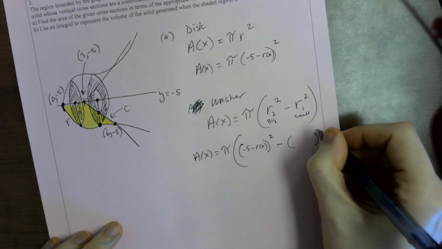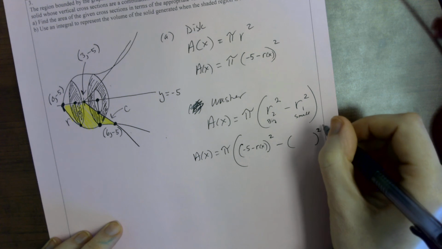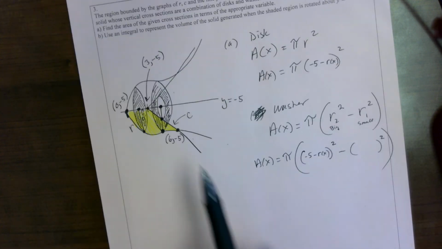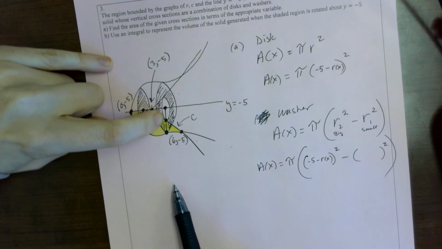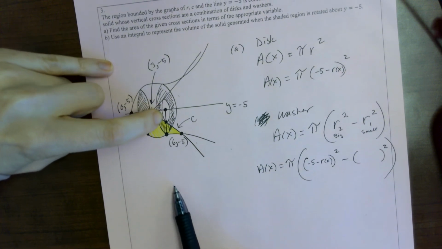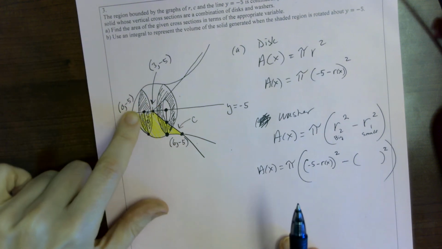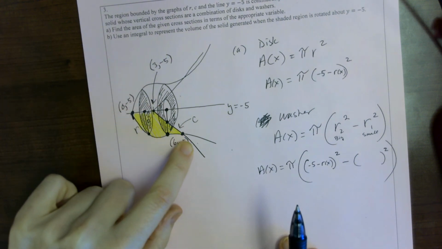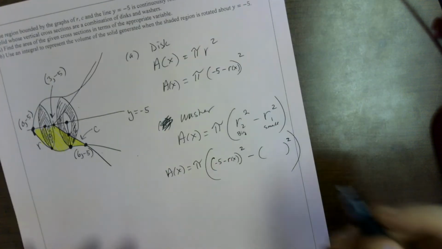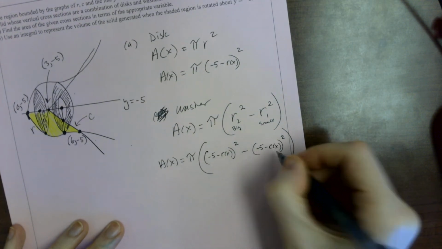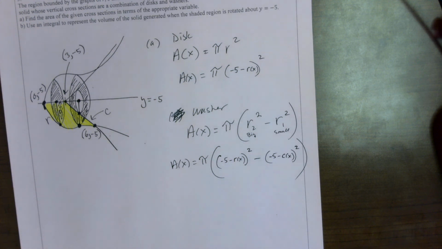Minus, okay, so now we're going to have to square the small radius. Now the small radius is the empty part. So for the small radius, still top minus bottom. The top is -5 again, but this time the bottom is C. So -5 minus C of X. Okay, we're almost done, guys.